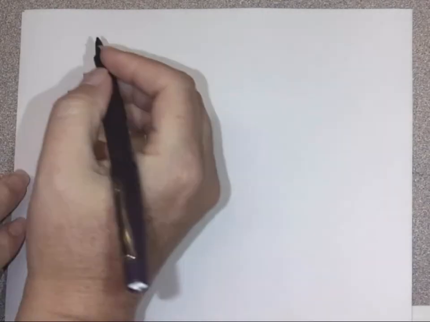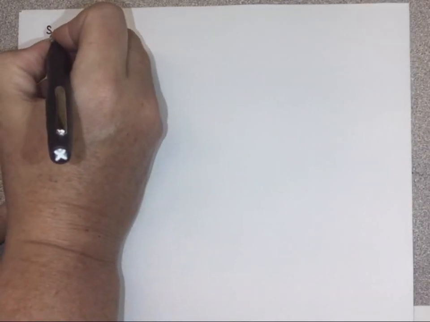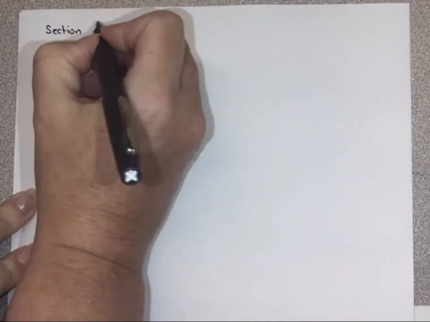So today we're going to begin looking at systems of equations using matrices.